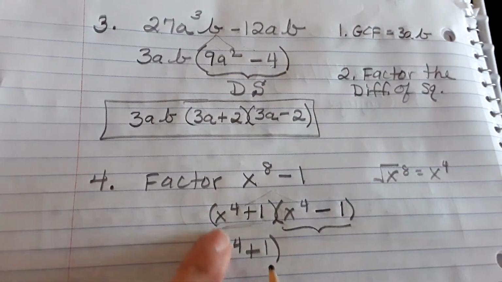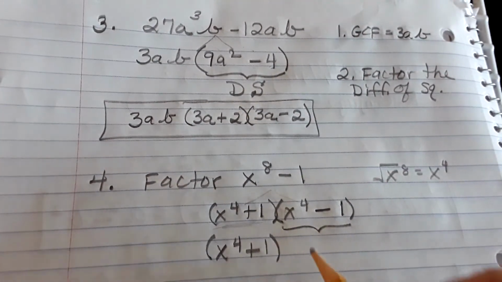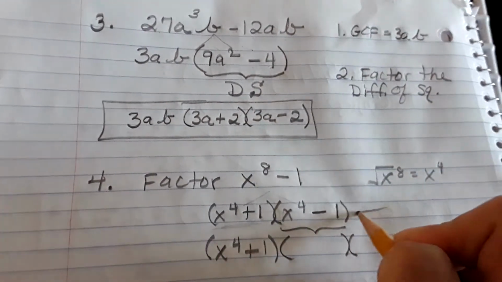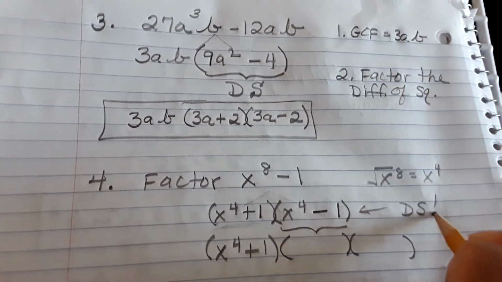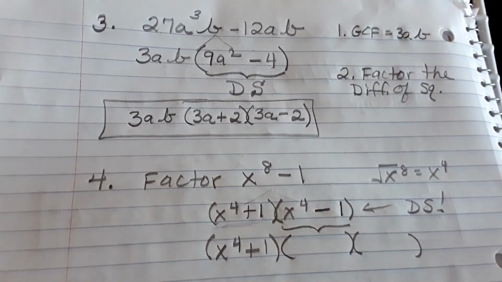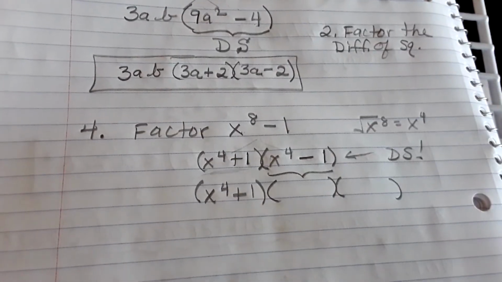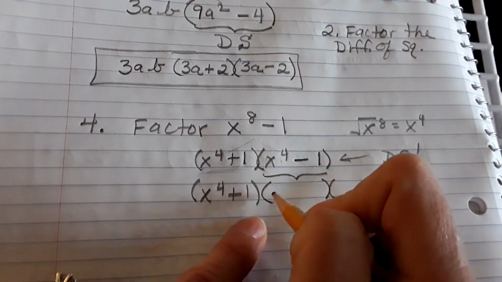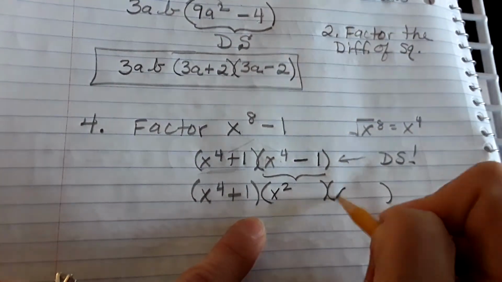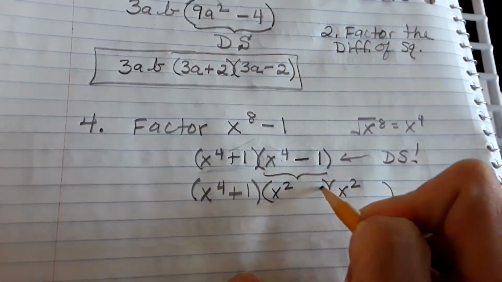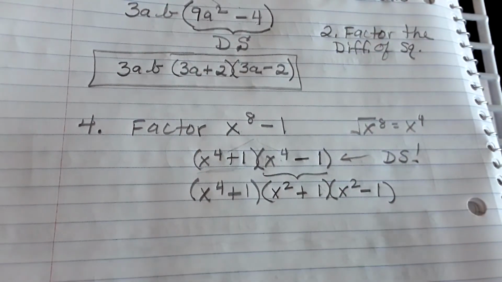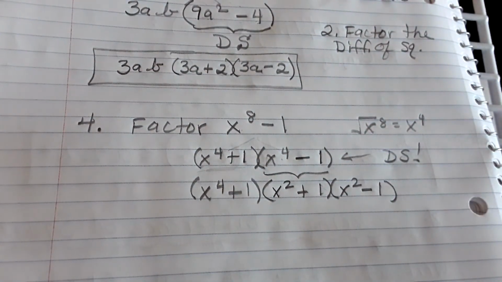Okay, you can't factor it with a plus, only with a minus. This one can break down into 2 more. You created a difference of squares when you factored that original problem. You created another difference of squares. So you go through the process again. The square root of x to the 4th would be x squared. The square root of 1 is 1. One's a plus, one's a minus. And then you think you're done.